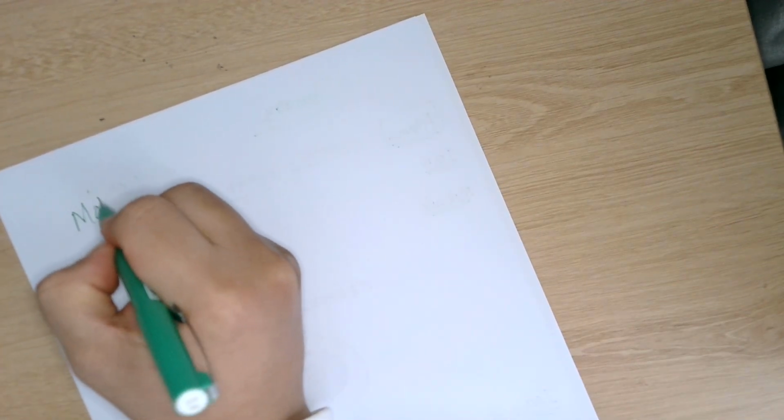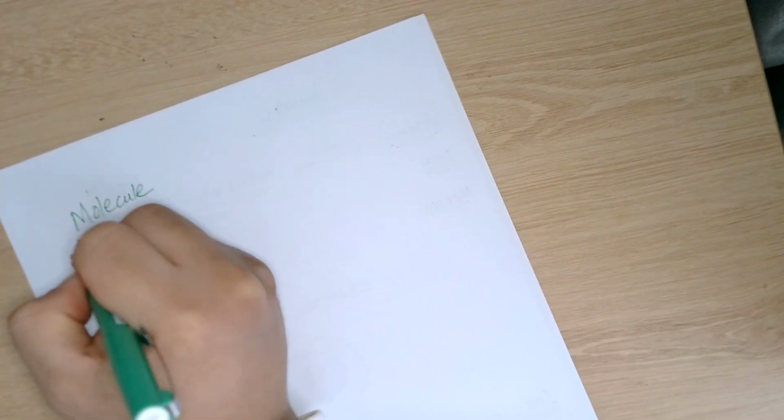Another concept, another word that we have all heard about, is molecule. What is a molecule actually? A molecule is a completely different kind of grouping.